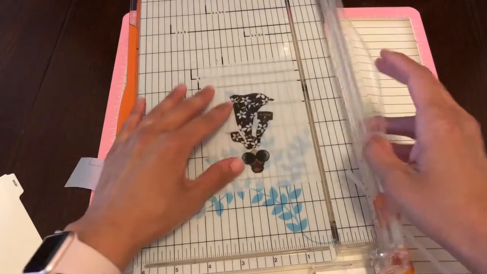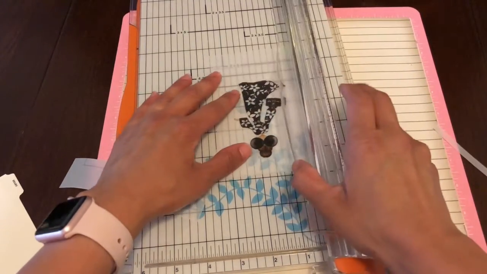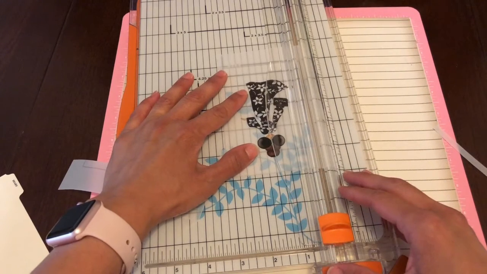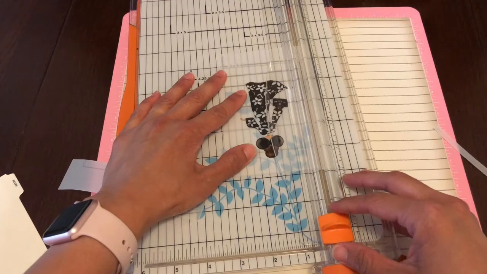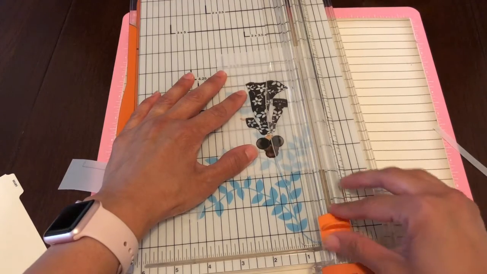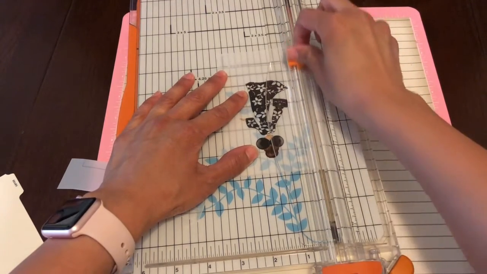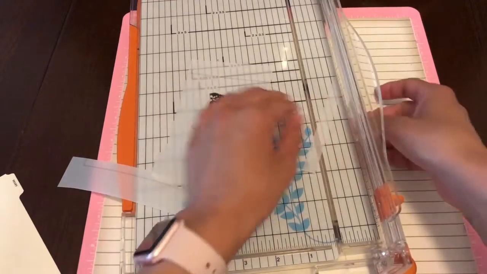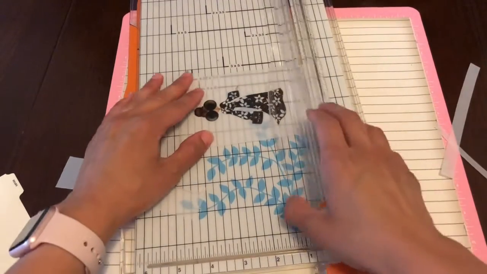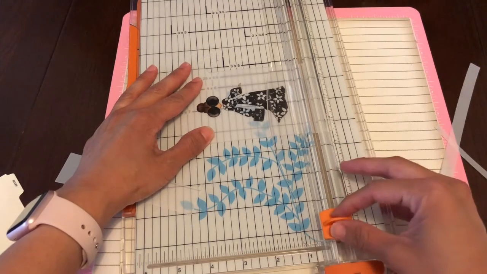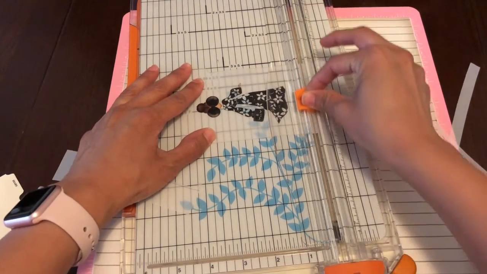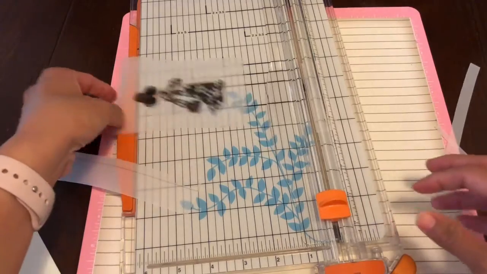And I'm going to go to the other side and just line it up exactly where it should be. And as you can see, the vellum is really easy to cut. It's not thick or anything. It'll thicken out once you laminate it. And there it goes. So that is how I made my dividers.